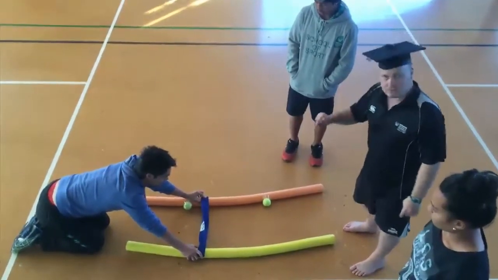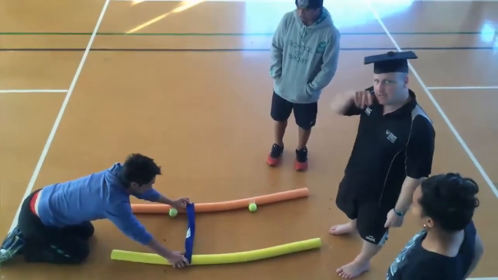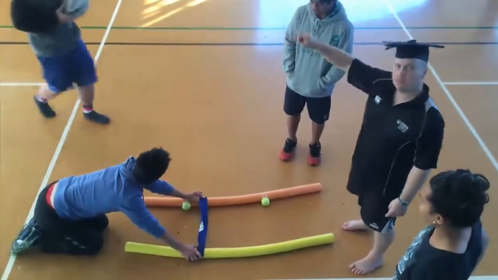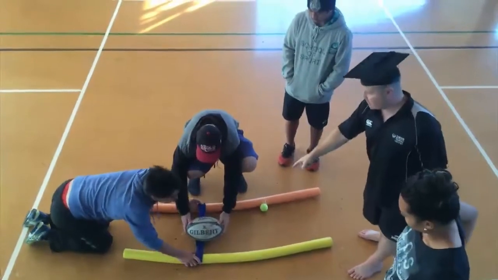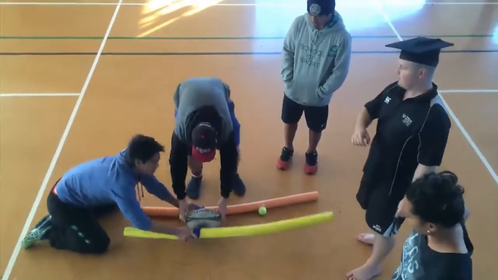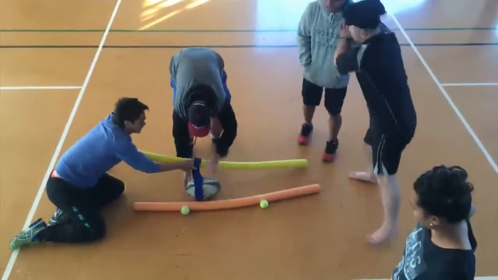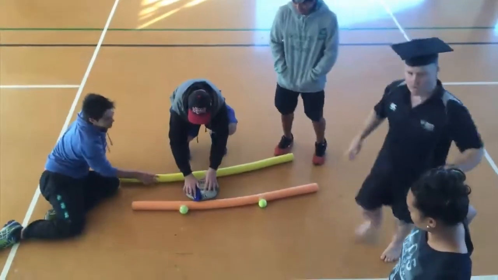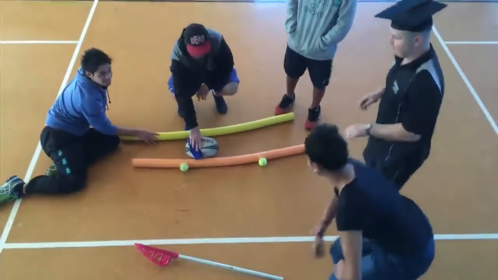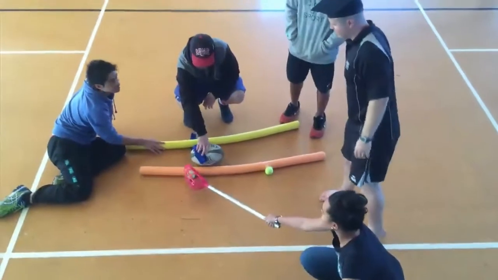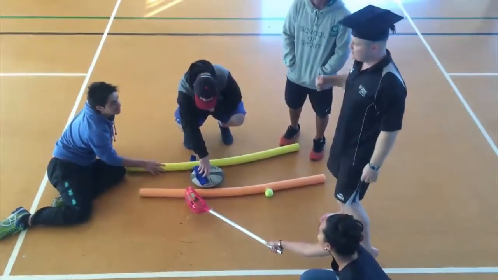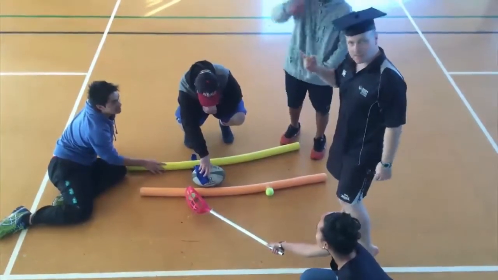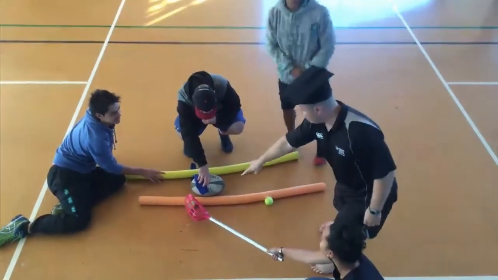Then, when we want a muscle to contract, we need calcium to be released from the sarcoplasmic reticulum. Calcium binds to the troponin, which then pulls the tropomyosin out of the way of the actin binding sites, so the myosin head can then bind to the actin binding sites. And then we need ATP, ATP to release energy so we can have a contraction.